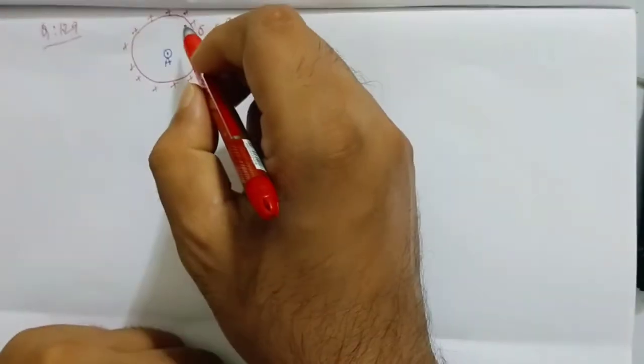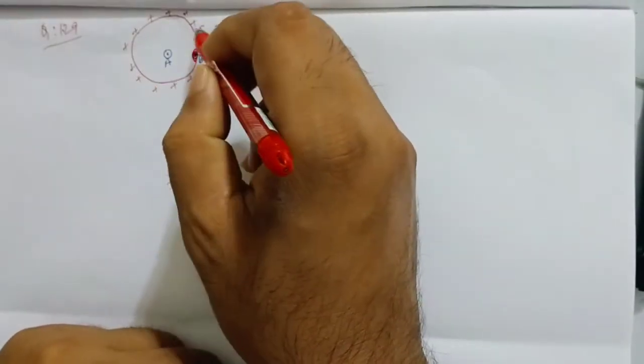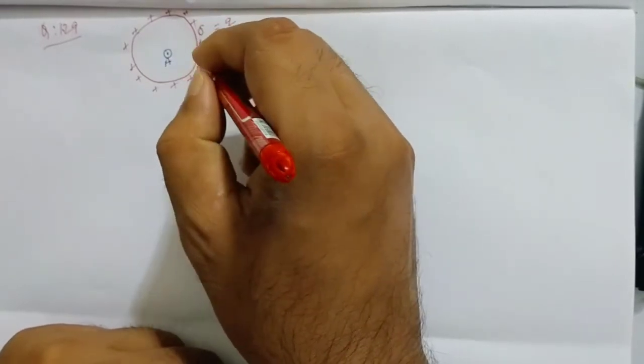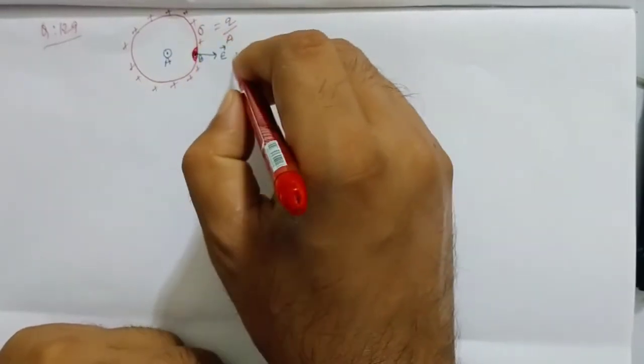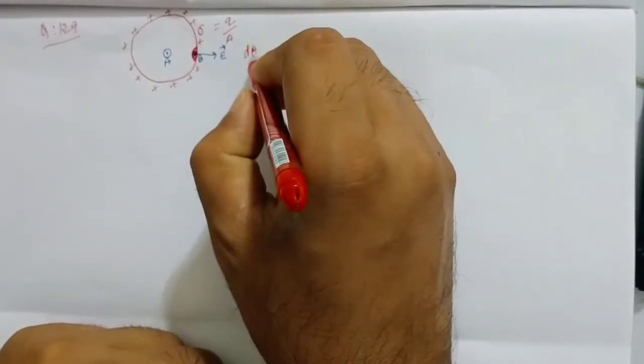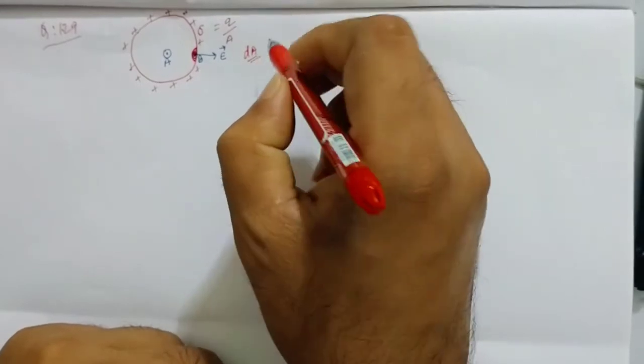Initially, at the start, we'll take it without the tiny hole, it is a total conductor body, and the area of the hole is tiny, so we'll say this is dA. We'll take it as the area of this tiny hole, it's dA.